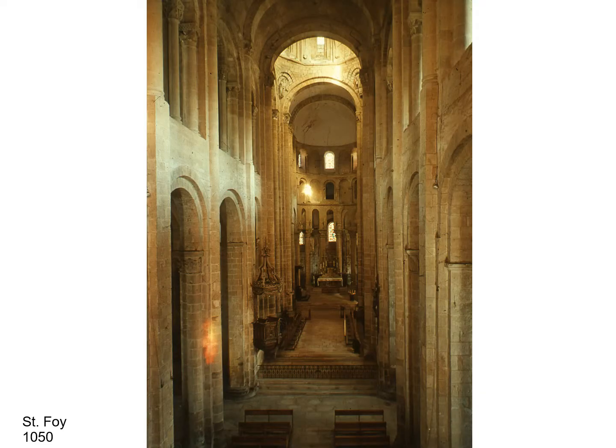Here's a peek into St. Foy. This was a Romanesque cathedral. And you can see, even though there's quite a bit of light coming in from the clerestory windows, it's very dense, close.